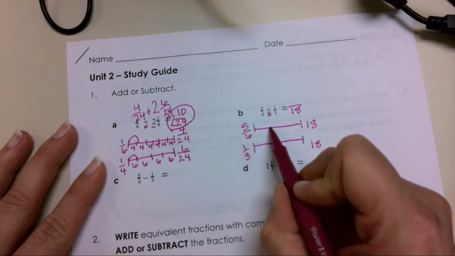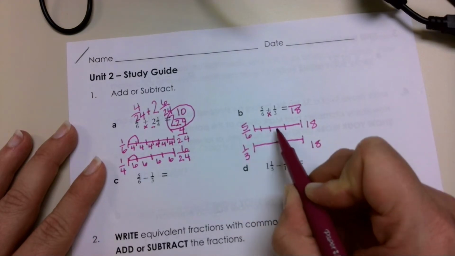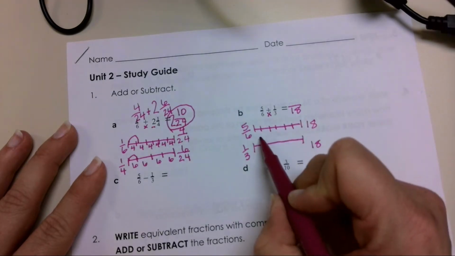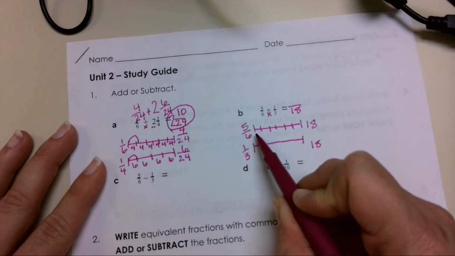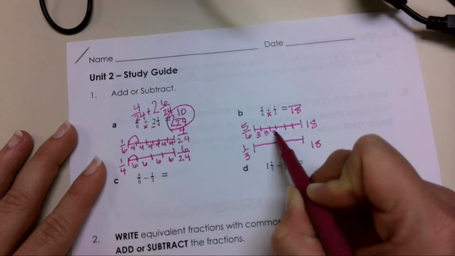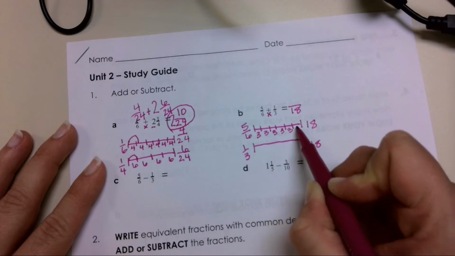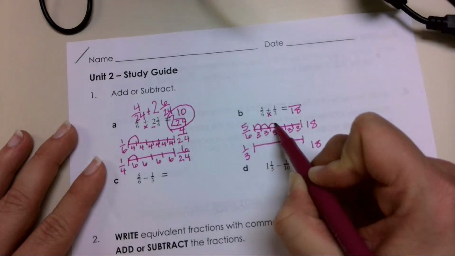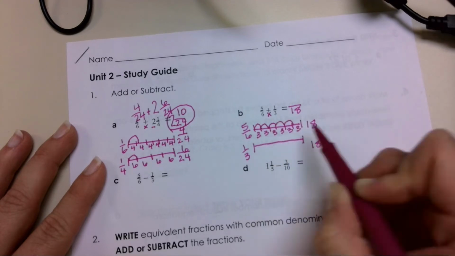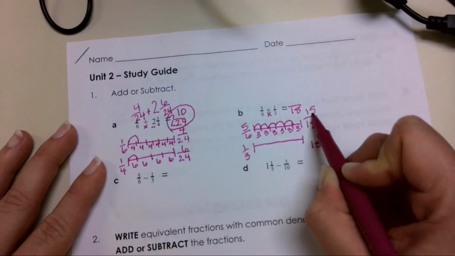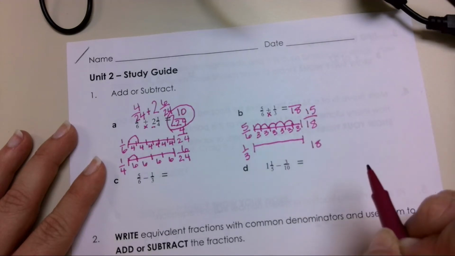For 5/6, I'm going to cut that into 6 equal sections, cut it in thirds, and then I cut it in half. And I need 5 of those, and 18 split into 6 sections puts 3 in each one, because 3 times 6 equals 18. Here I want 5, so 1, 2, 3, 4, 5. 5 3 times will give me 15. So I know that 5/6 is equal to 15 18ths.